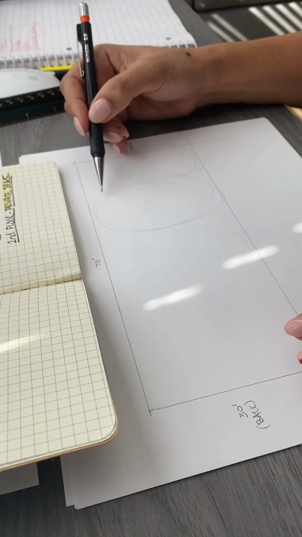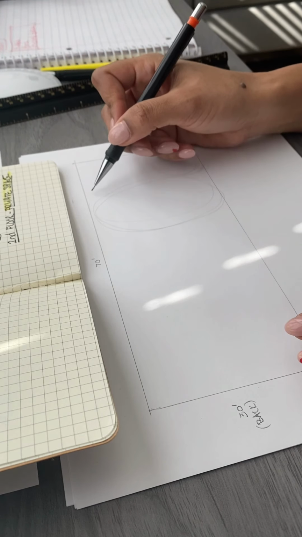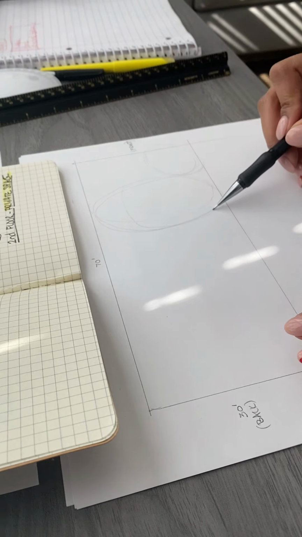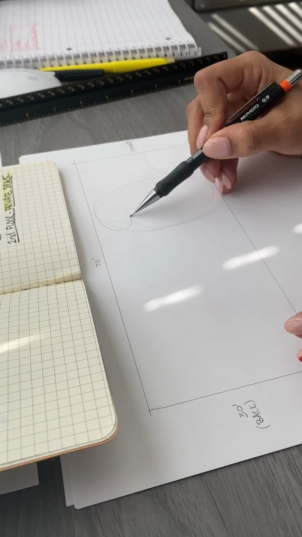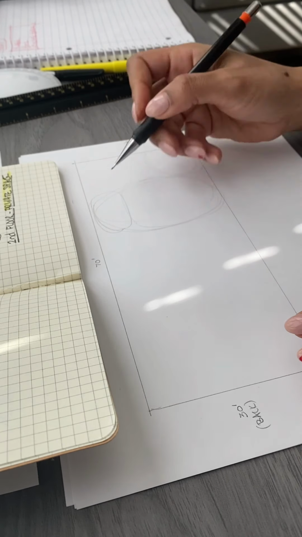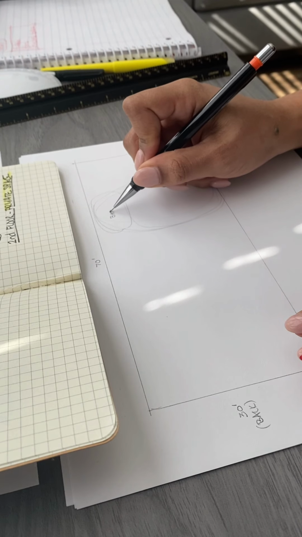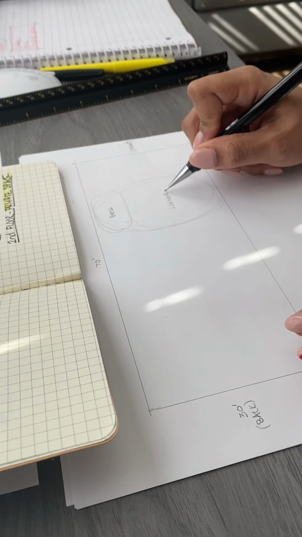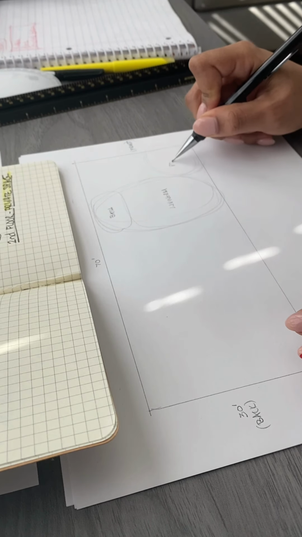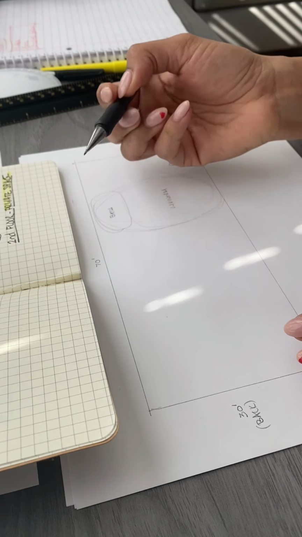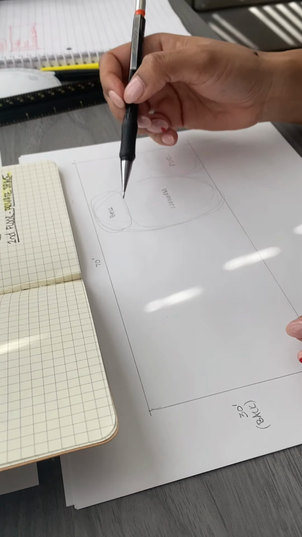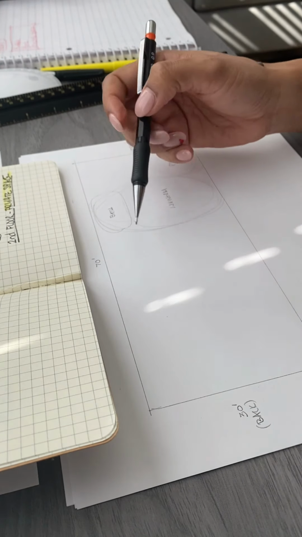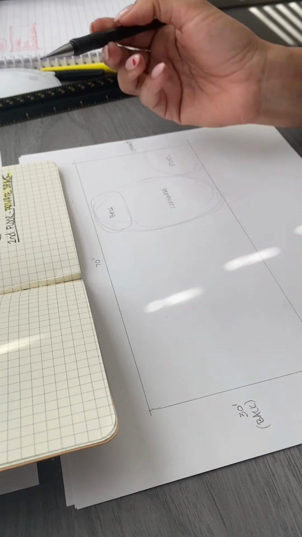And maybe my living room's actually here, and then my bathroom is here. Okay, and so you see I've got a lot of space left. So I could really do a bigger program.